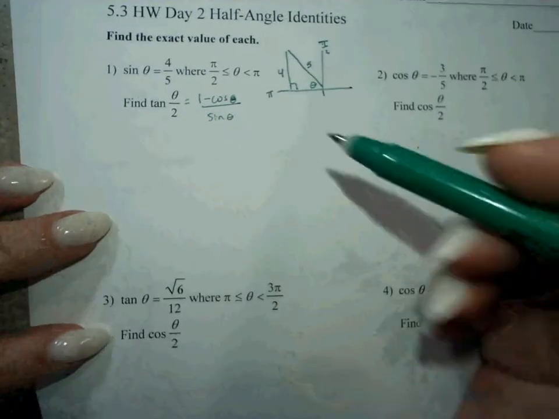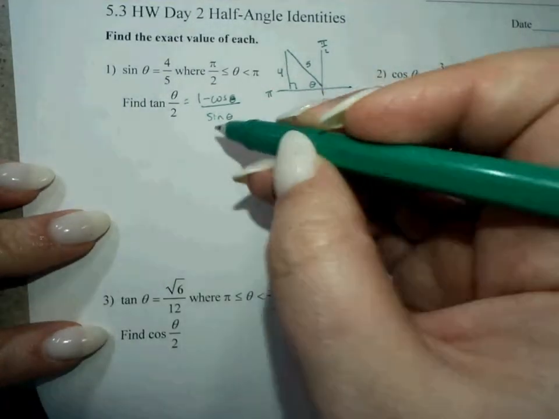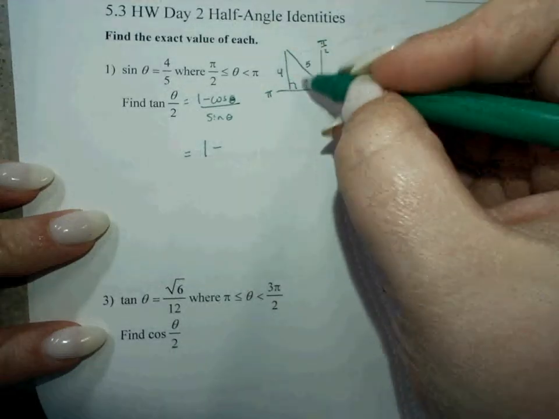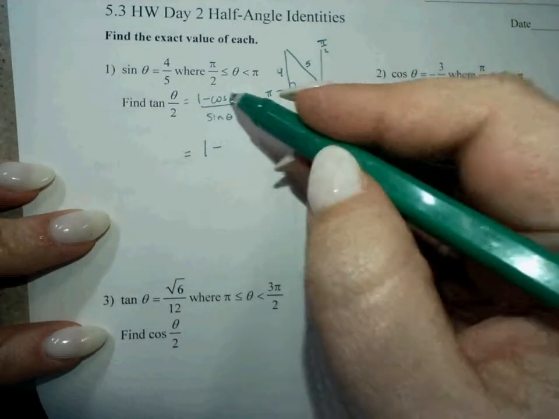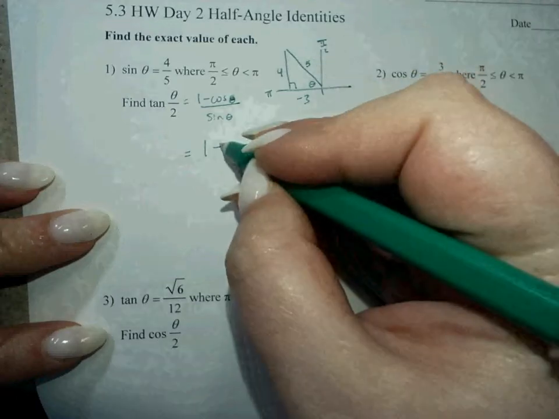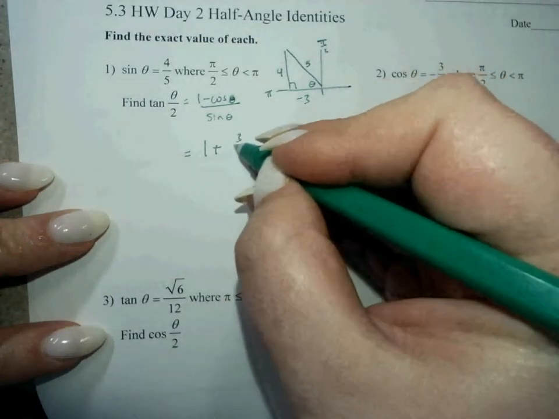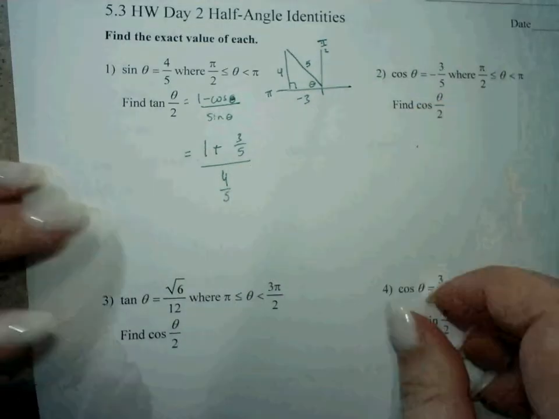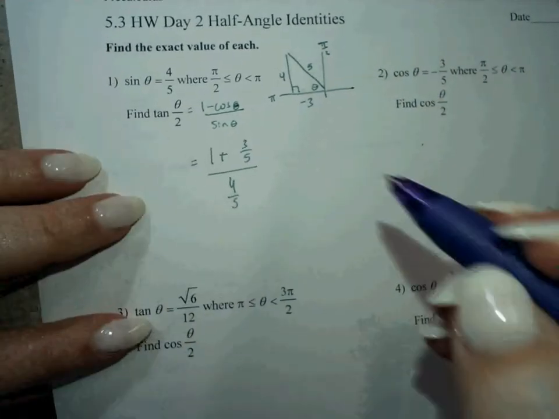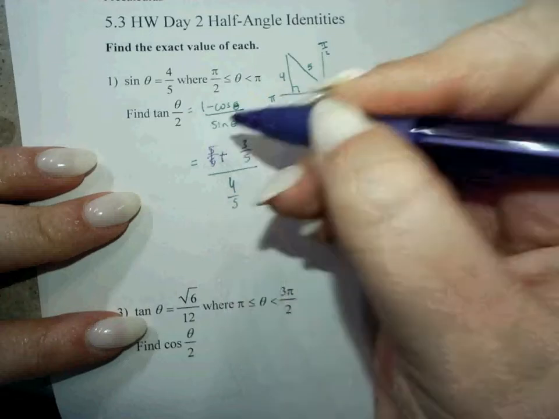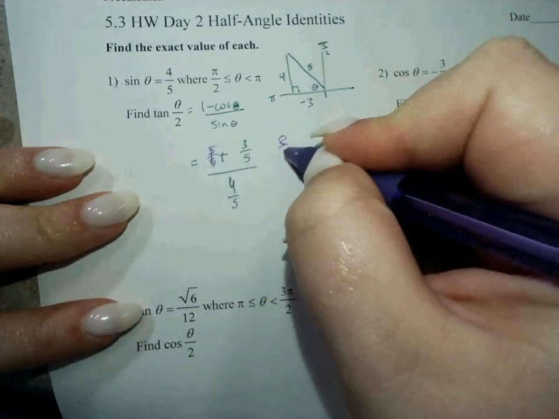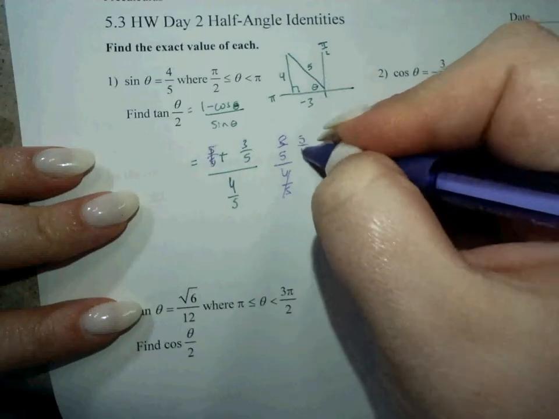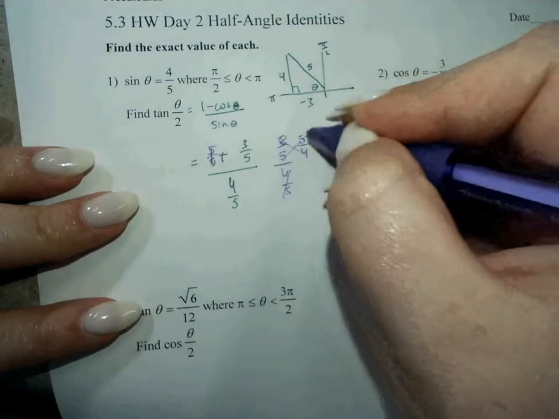So if I fill this in, I've got 1 minus the cosine. Well, this is a 5 and that's a 4, so that must be a 3. So the cosine is going to be adjacent over hypotenuse, so that's a negative 3/5, so I'm going to make that plus 3/5, divided by sine, which is 4/5. And then I'm going to do common denominator. So the common denominator in the numerator would be 5. And then 5 plus 3 is 8. So I've got 8/5 divided by 4/5, multiplied by the reciprocal, 5/4. 5 simplify out, 8 divided by 4 is 2, so the final answer is 2.